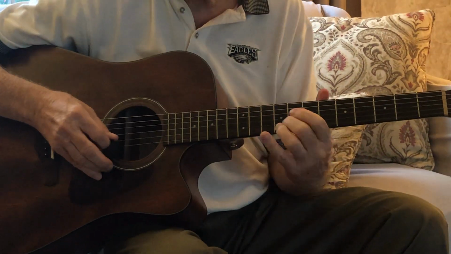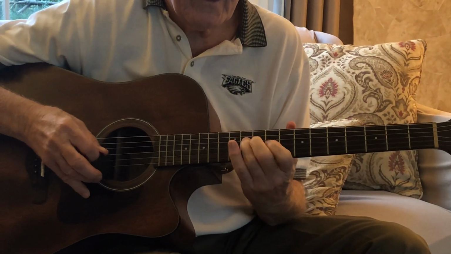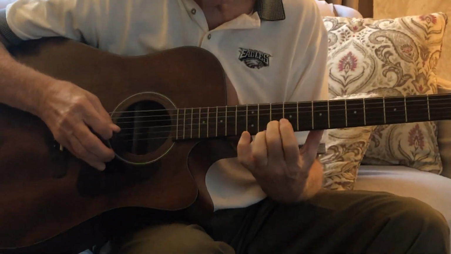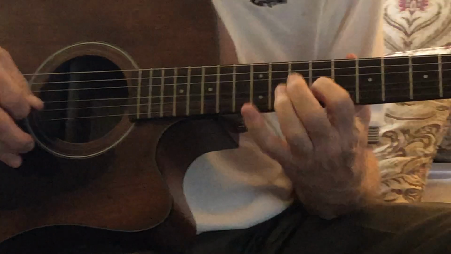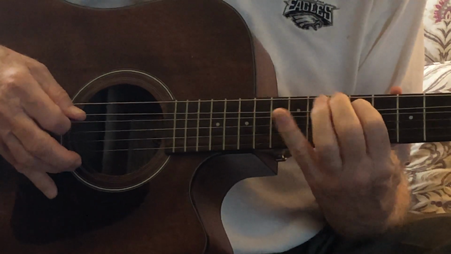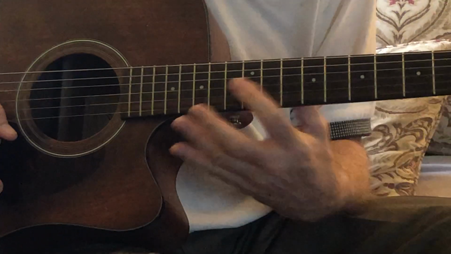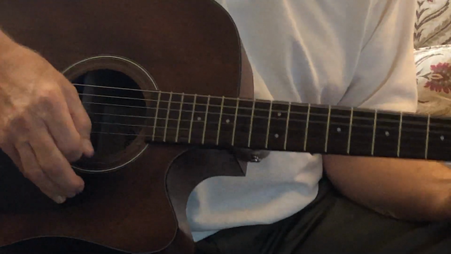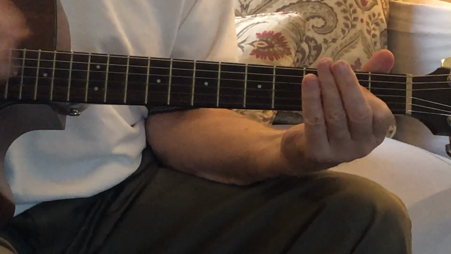Okay, so just to review: string 2, fret 10, string 3, fret 9, and at this point I'm playing against the D. And you can just check that, put a little background to play this against.